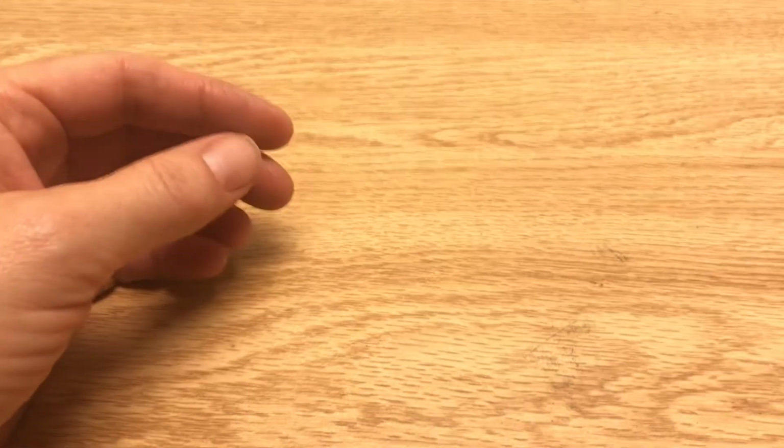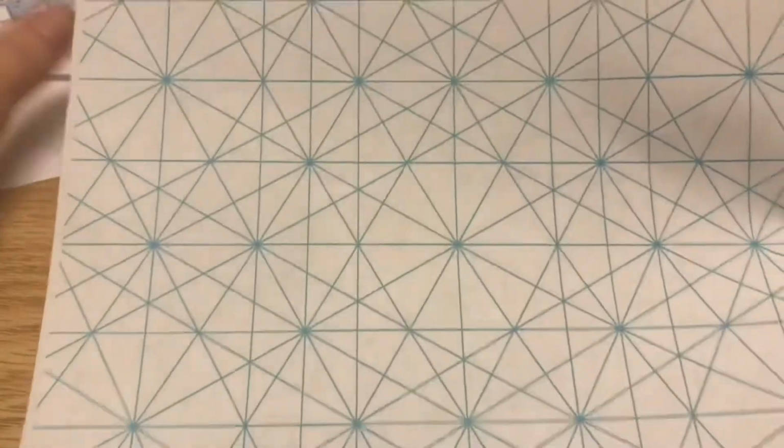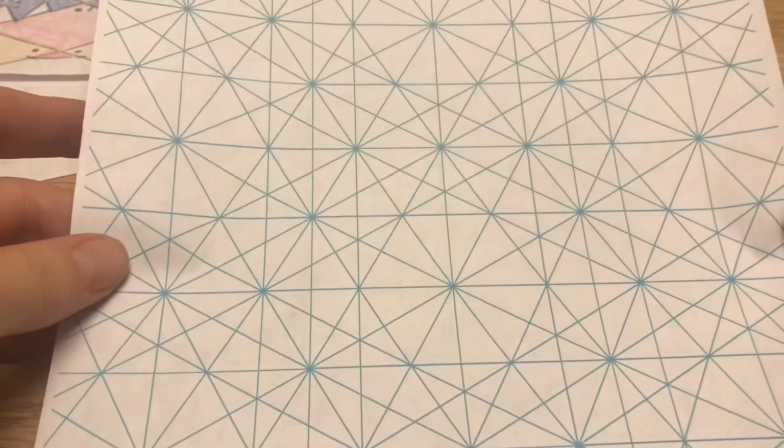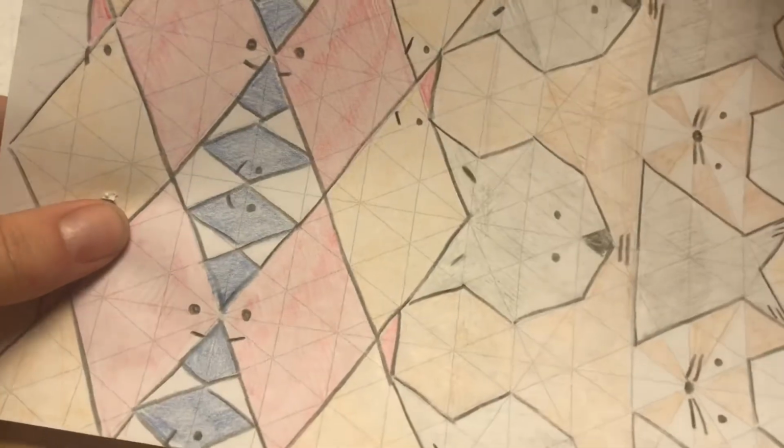Hi everybody, it's Miss McLeod here, and today we are going to do a lesson on using the geometric patterns that we learned with our Islamic art and turning it into something that looks like this. I'm just going to turn this around so you can see all the different angles.